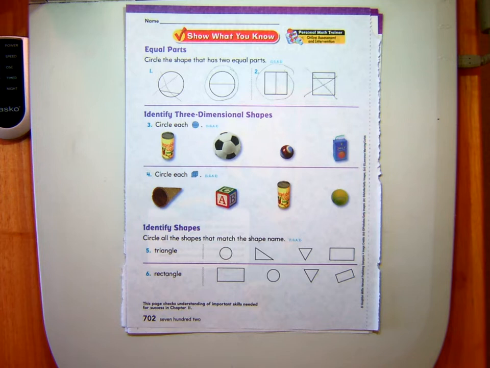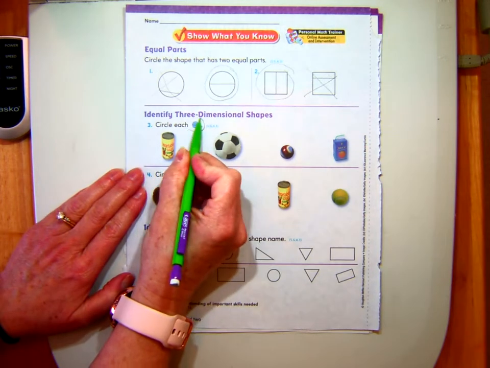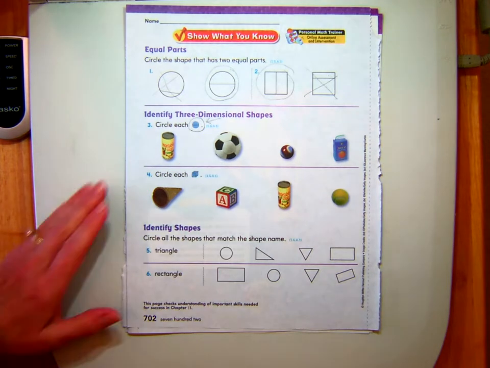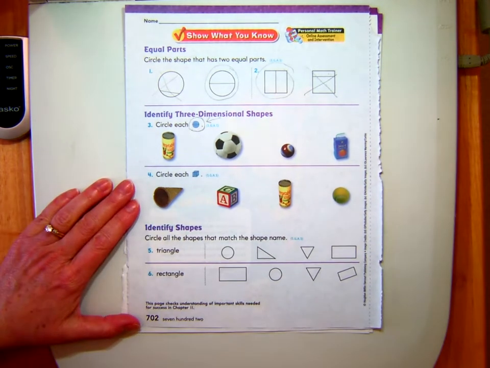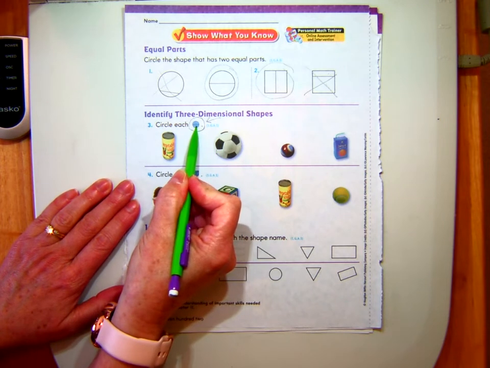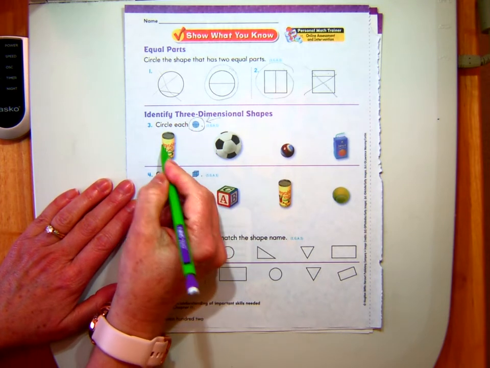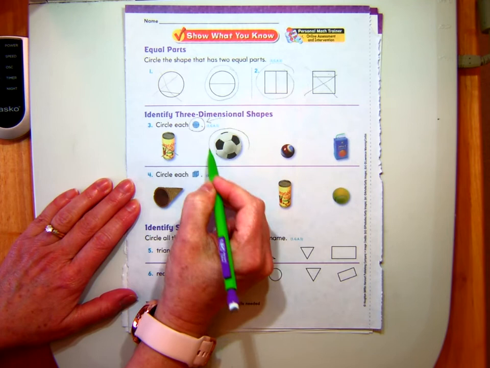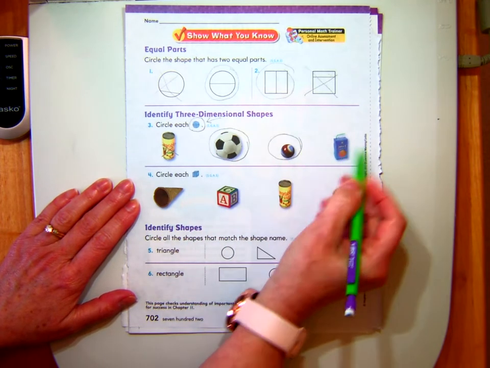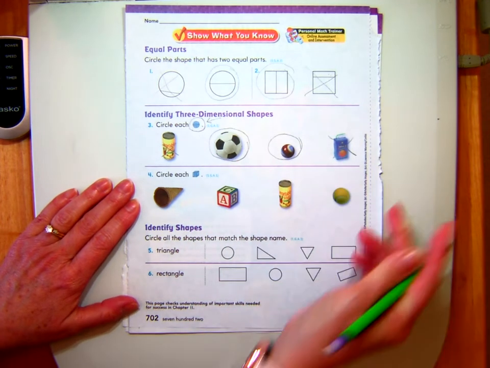So now, the next thing we're actually going to learn about is what do we already know about three-dimensional shapes? This says, circle each sphere, and that thing is called a sphere. Well, this sphere looks like a ball to me, and this doesn't look like a ball. This looks like a ball. This marble looks like a ball. That doesn't look like a circle or a sphere at all.